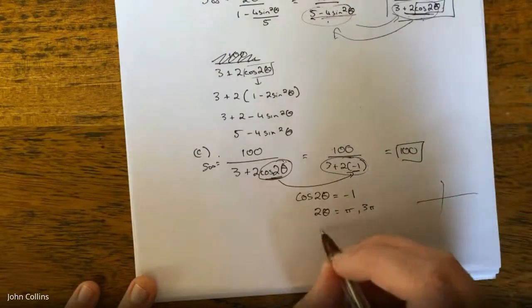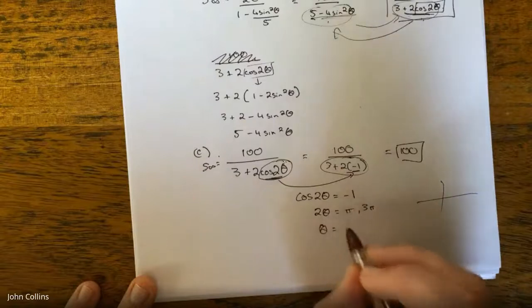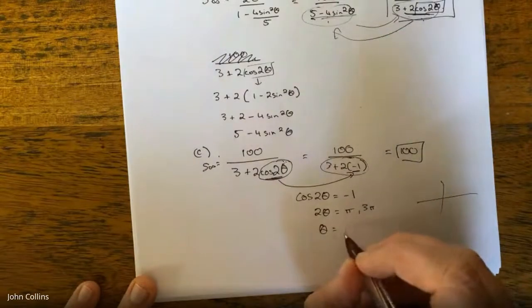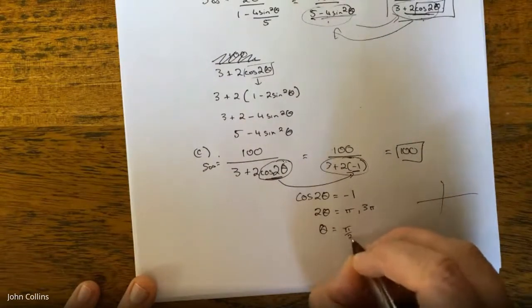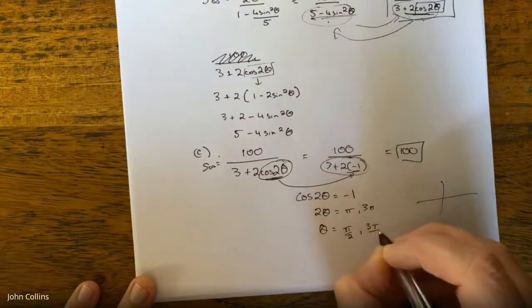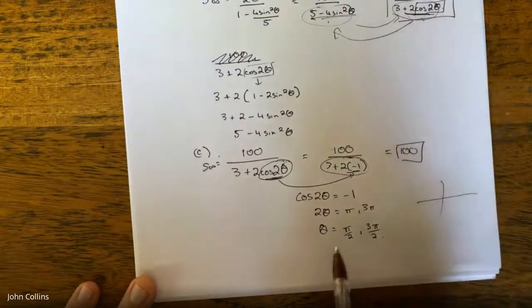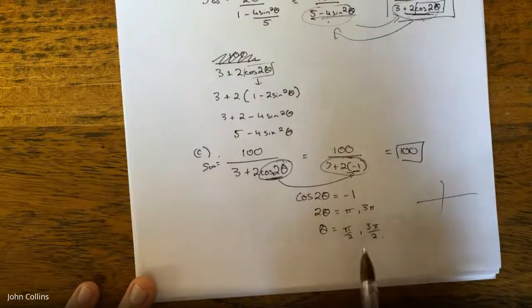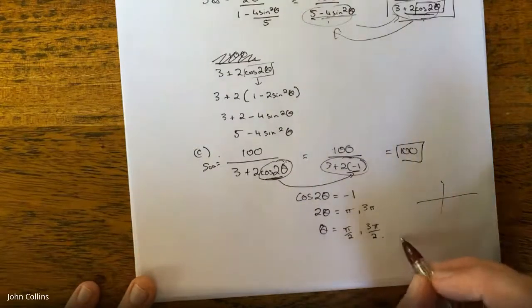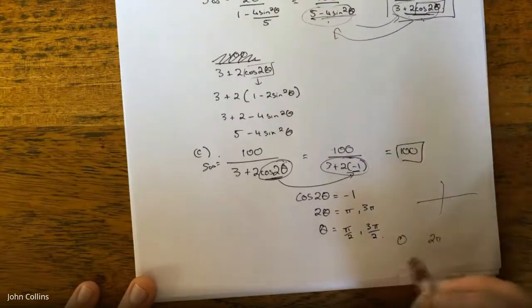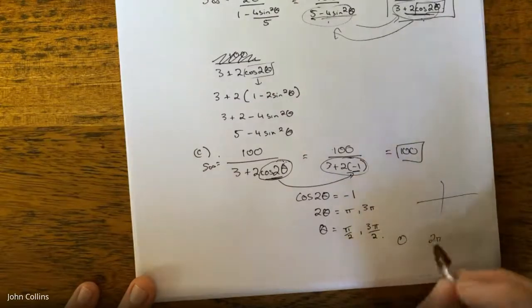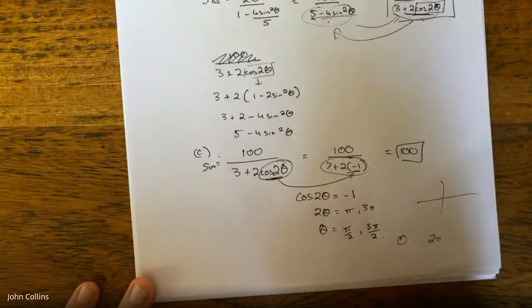So if 2 theta is equal to that, one single theta must be both these divided by 2. Would we need another one? No, because our answers have to lie between 0 and 2 pi as given in the question, so we don't need to do any more than that. If it was 4 pi, you might need to go more, but it's not.